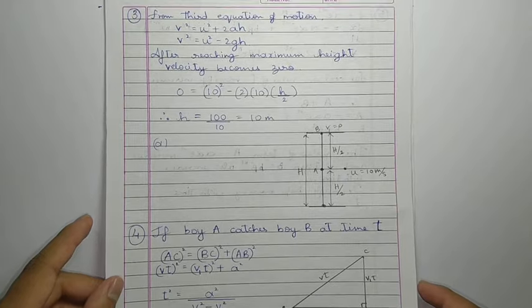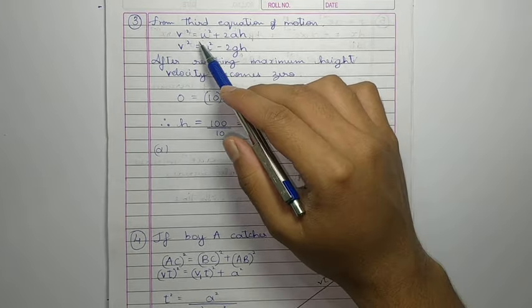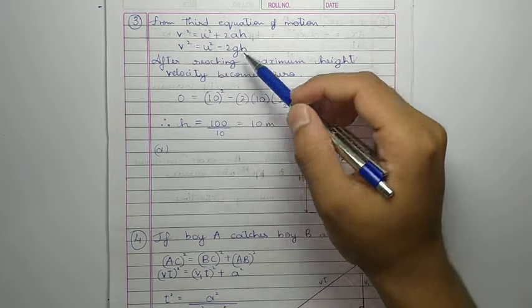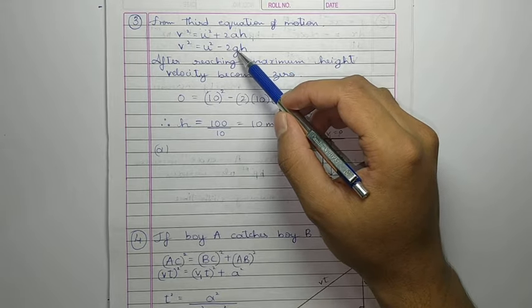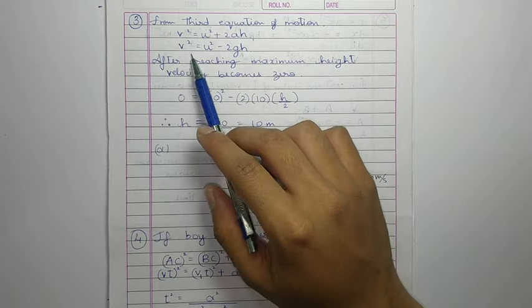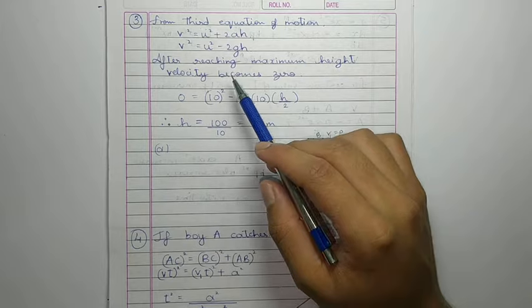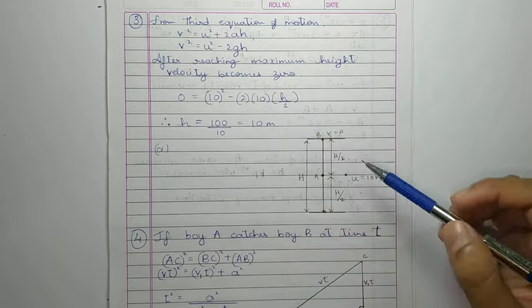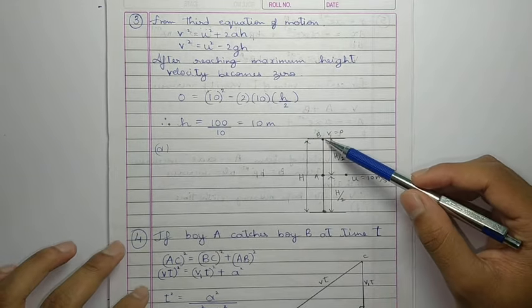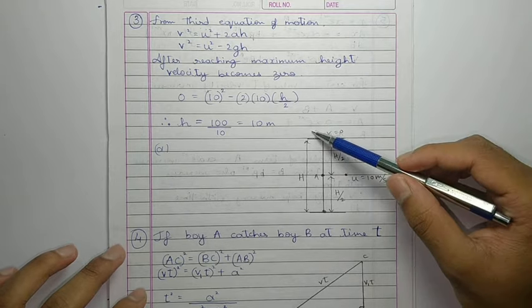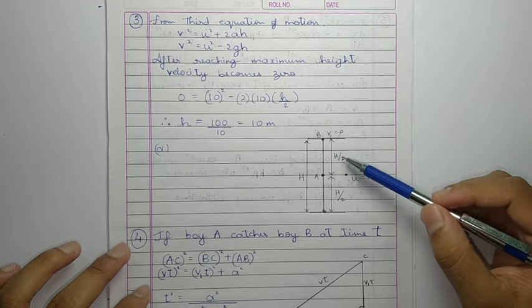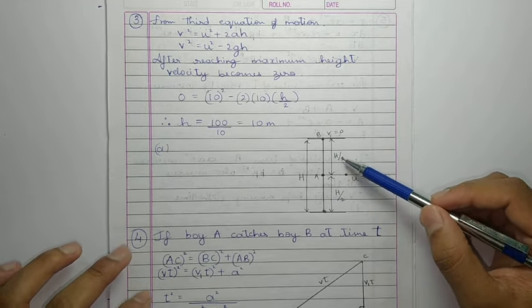So from the third equation of motion, we have v square is equal to u square plus 2ah, where acceleration is minus g. So we get v square is equal to u square minus 2gh. After reaching maximum height, velocity becomes 0. So we should divide this whole distance in 2. We get half distance, h by 2.